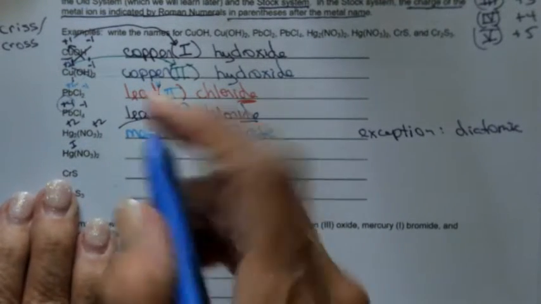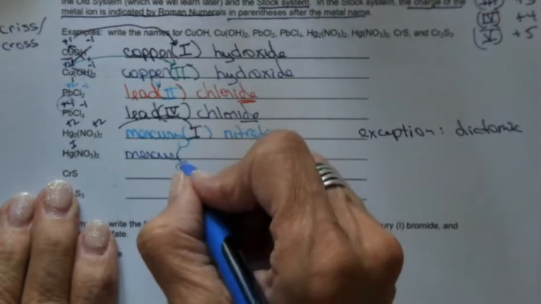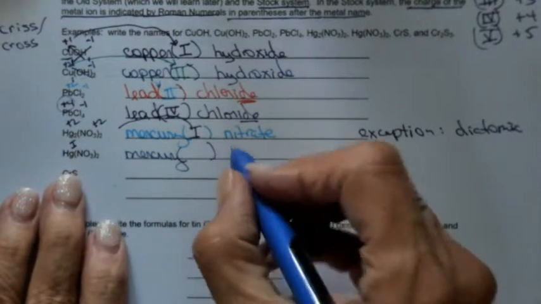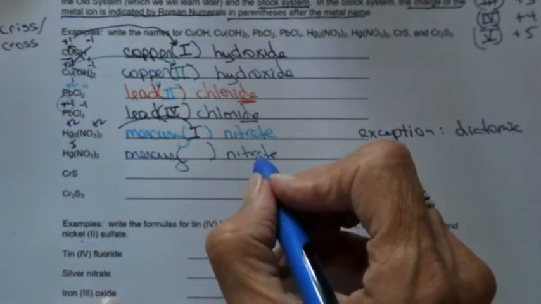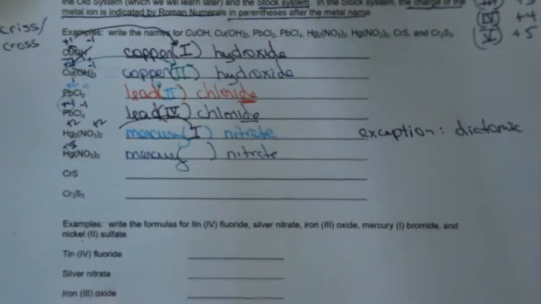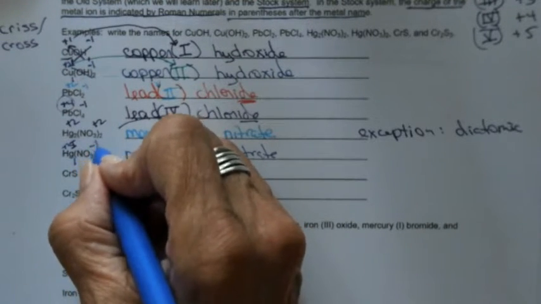Next guy, Hg is also mercury. Parentheses, because I do not know its charge automatically since it is a transition metal. NO3 is also nitrate. In this case, I see that this 2 came from this mercury. I have 1 mercury here, -1.